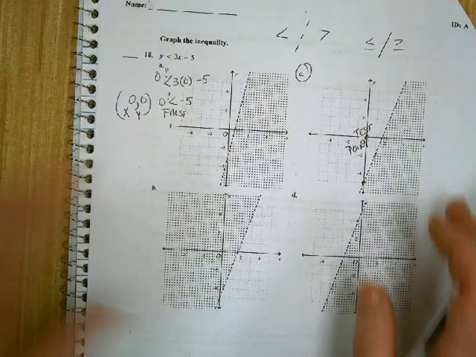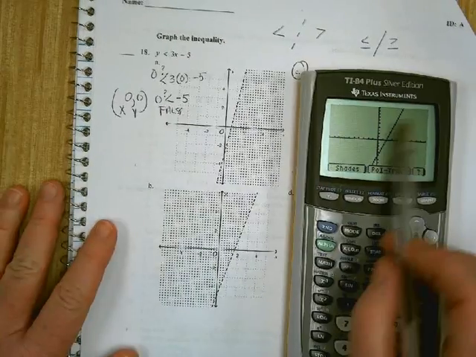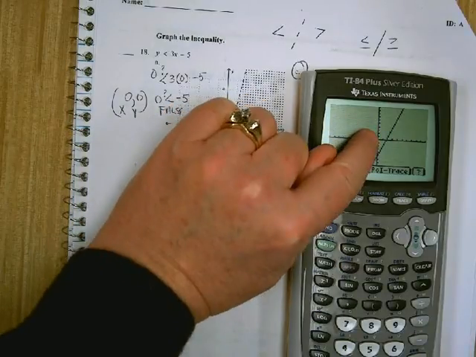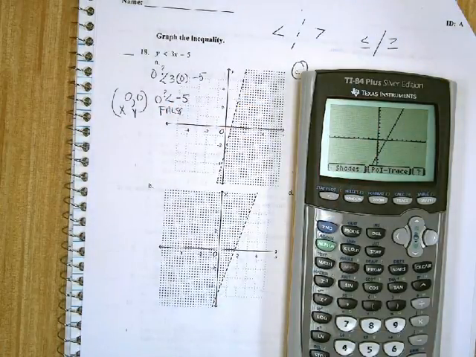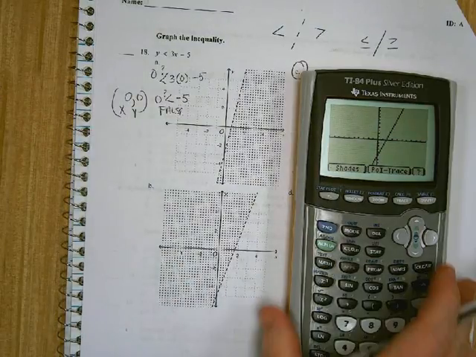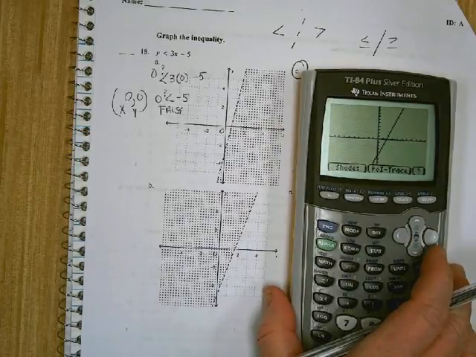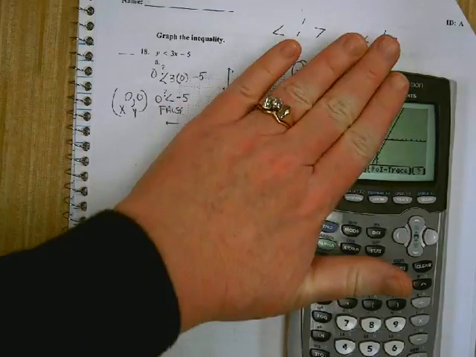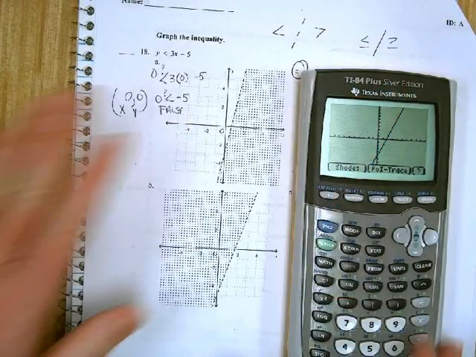Look, this is the original way it looks. You don't know where to shade. So you test 0, 0. If you get true, you shade that side. If you get false, you shade the other side. So if 0 is on the white side, and it turns out false, it's the false side. Yes, when you use 0, 0 and it turns out false, that side's false and you leave it alone. When it turns out true, you shade it.